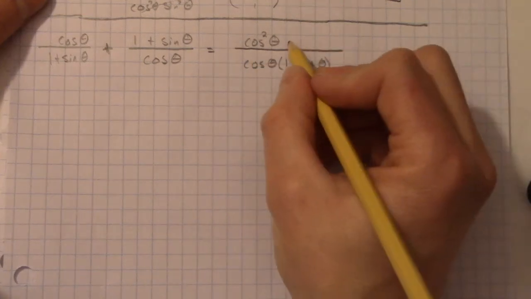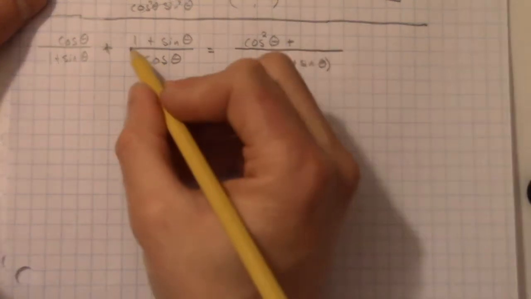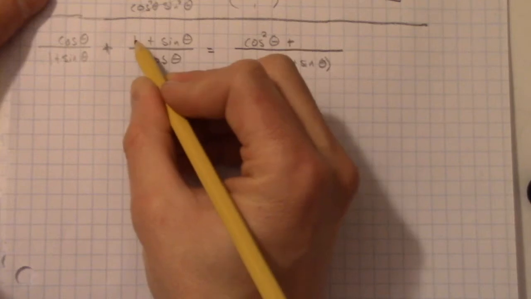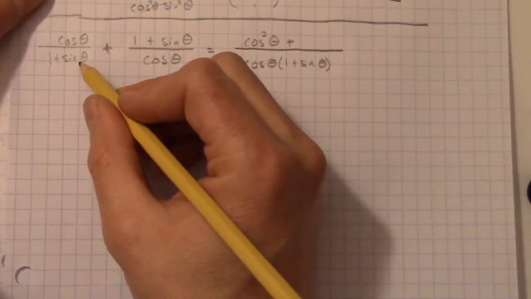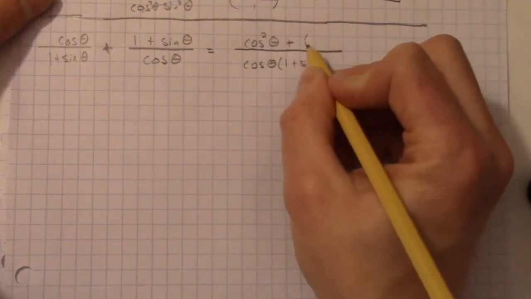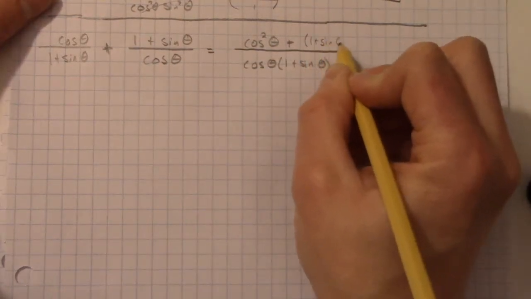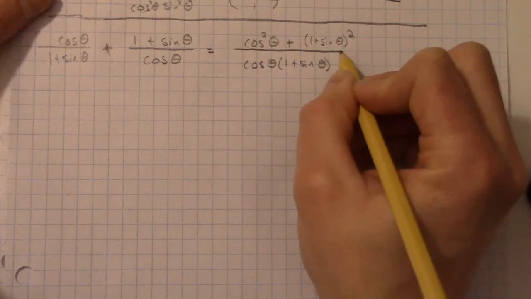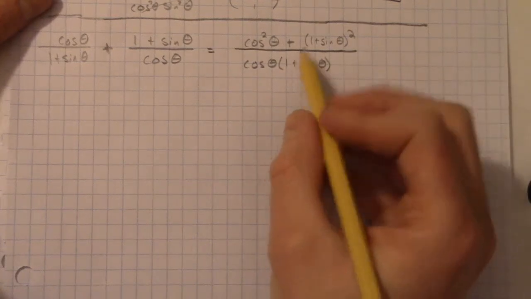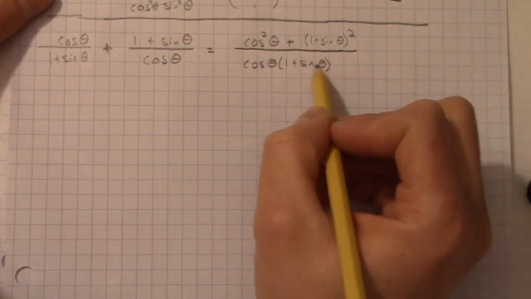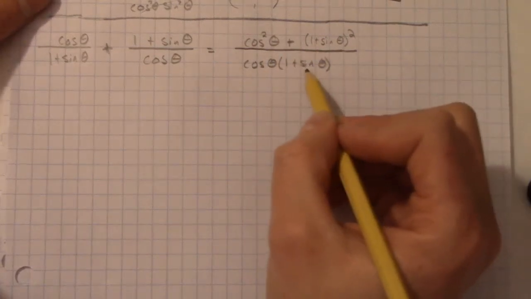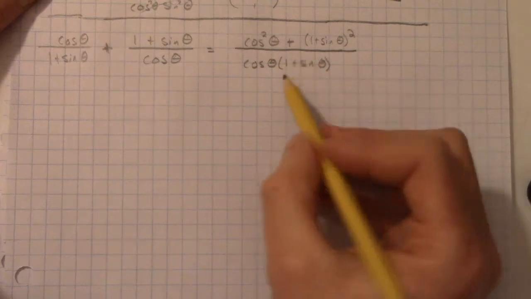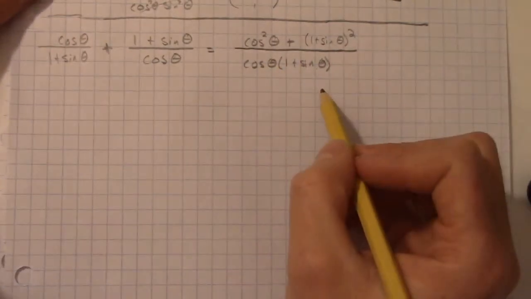And then my numerator over on this part will have another factor of 1 plus sine theta, because I will have multiplied this one times 1 plus sine theta over 1 plus sine theta, as I just mentioned before. So this will be 1 plus sine theta squared, right? And I would have had these as separate fractions, but when I added them, it would look like this, okay? So that's the first step. And again, everyone should get that first step, just to add the fractions.